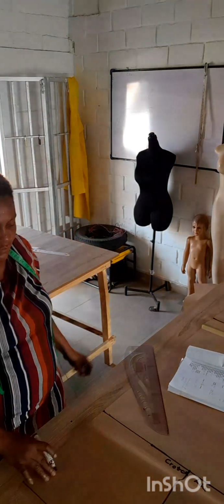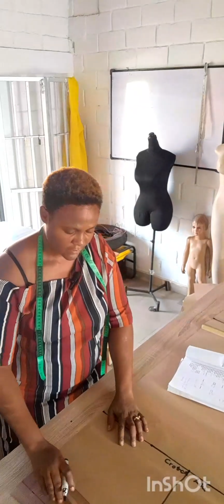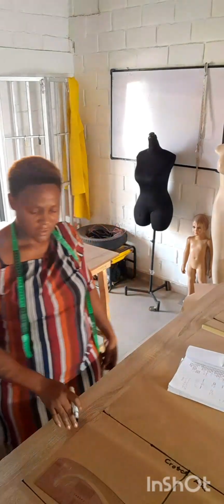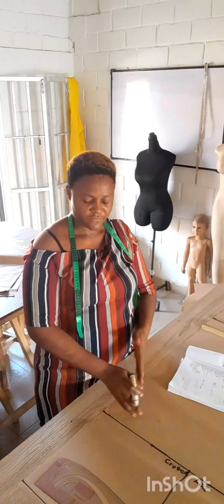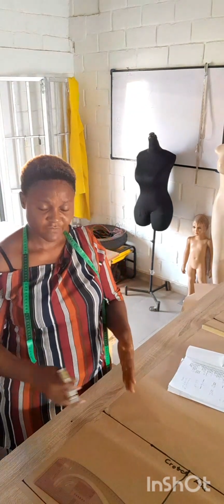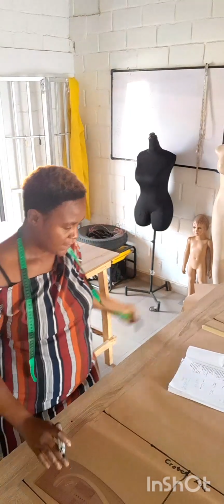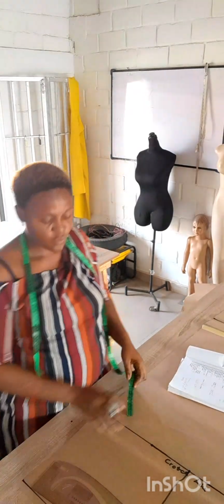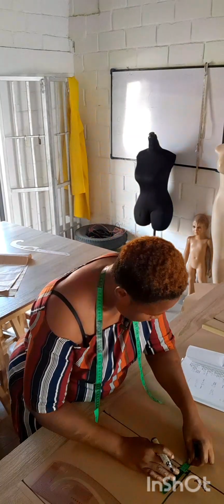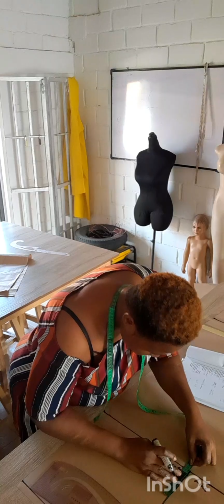The next will be to get our hip line. To get our hip line, we are going to move upward from our crotch line. We are going to divide what we have from our top line to our crotch line by 3, which is 34. When we divide by 3, it will give us 11.3. So we'll move up from our crotch line with that measurement, 11.3.